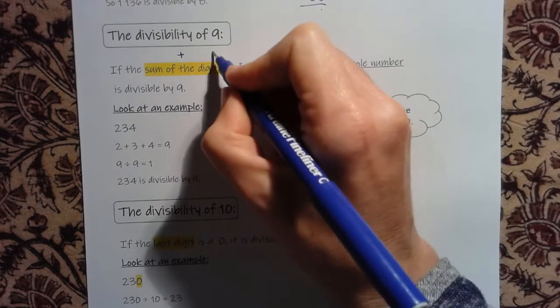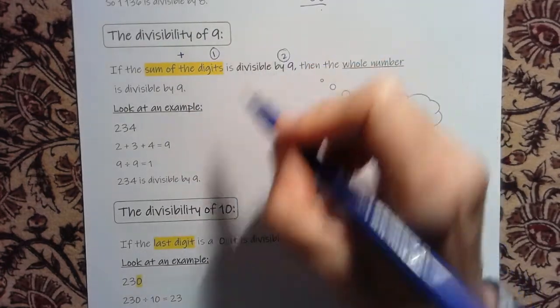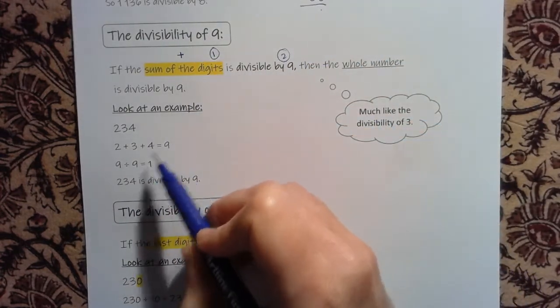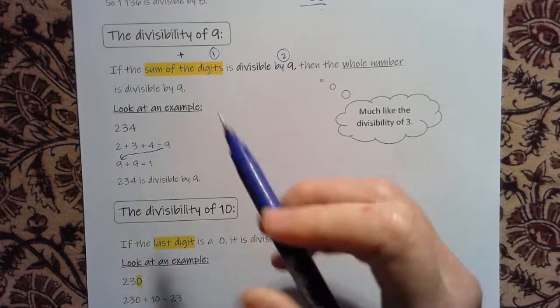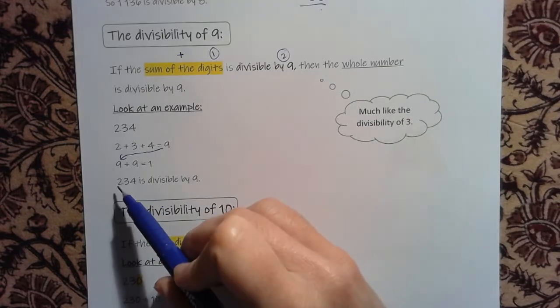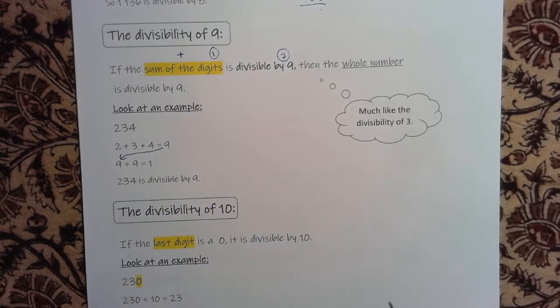What must I do now? So this is your step number 1, and that's your step number 2. Now you need to divide it by 9. So you took the answer and you divided it by 9. You got 1. Okay, so 234 is divisible by 9.